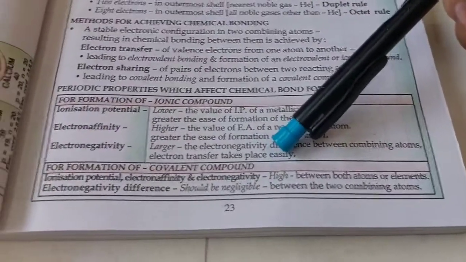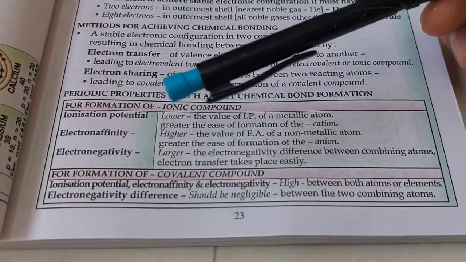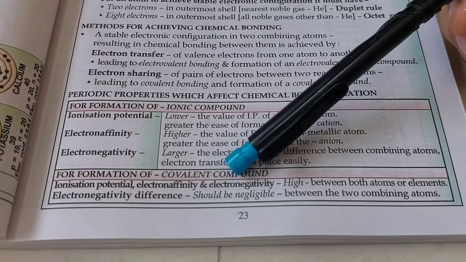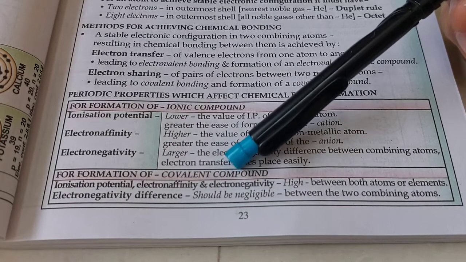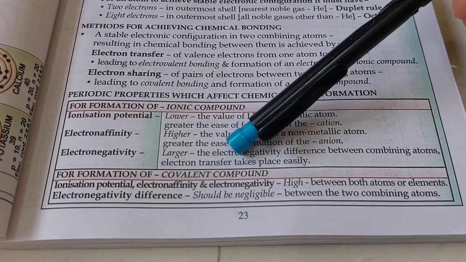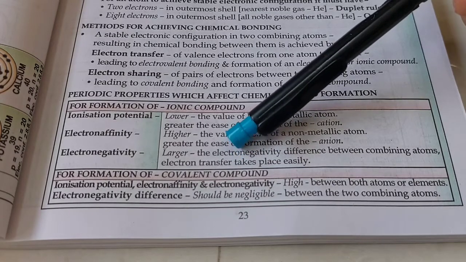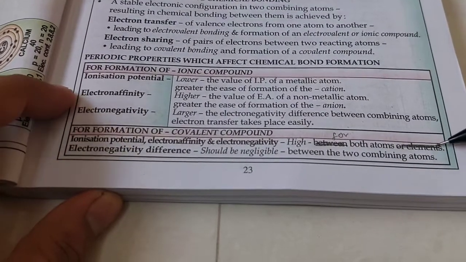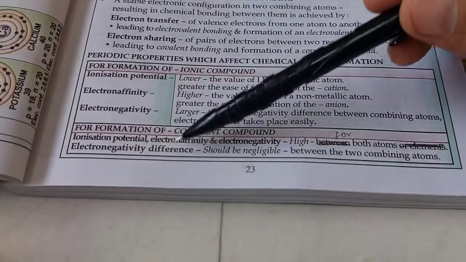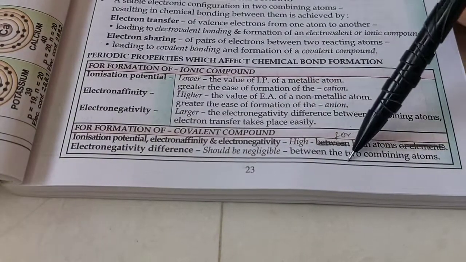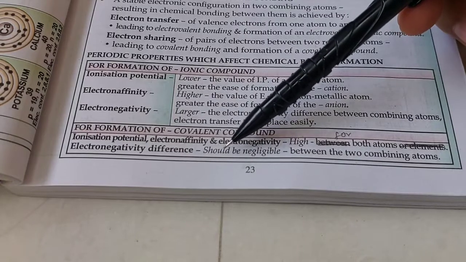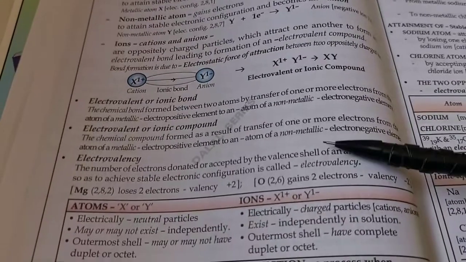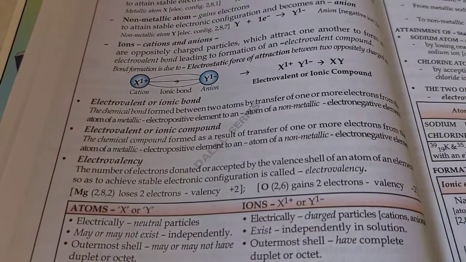What about covalent compounds? Well, for both the elements, IP, EA and EN should be high. That means both of them should be nonmetals. Covalent compounds are formed between nonmetals and even between a metalloid and a nonmetal. Now here, make this change: cancel between and write for, and cancel all elements. Notice that the electronegativity difference should be quite negligible between the two atoms, because if it's quite significant, then it would lead to a polar covalent bond. Here we have the definition of ionic bond, ionic compound, and electrovalency.